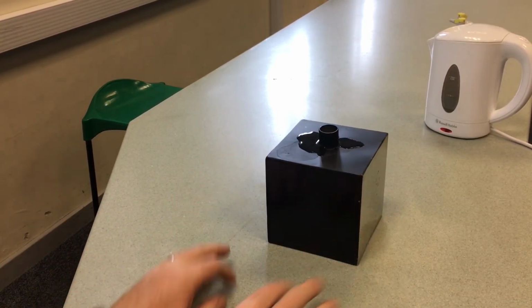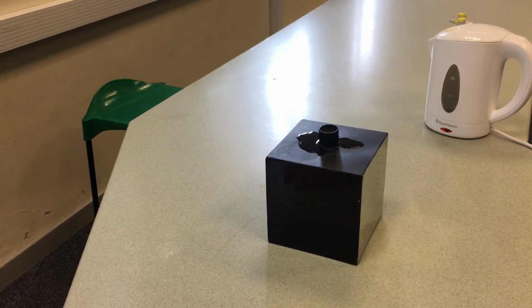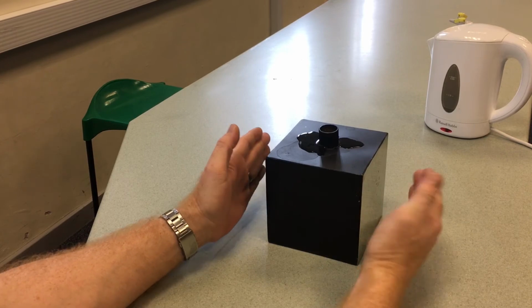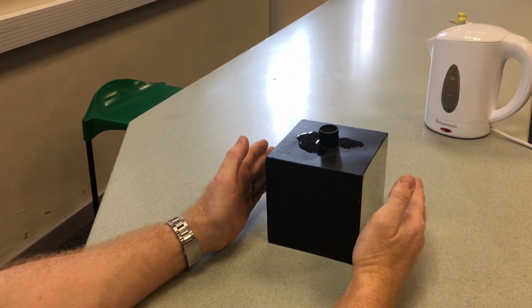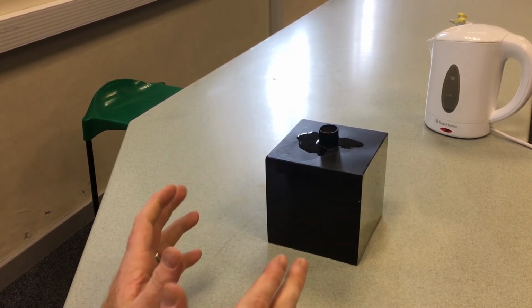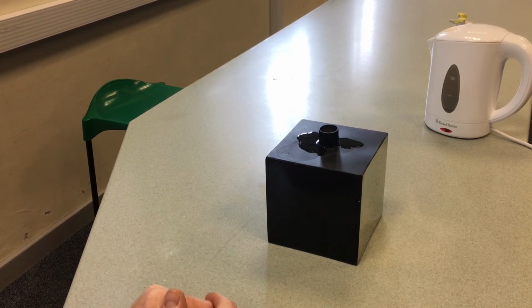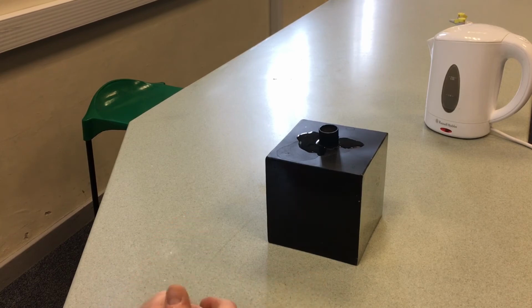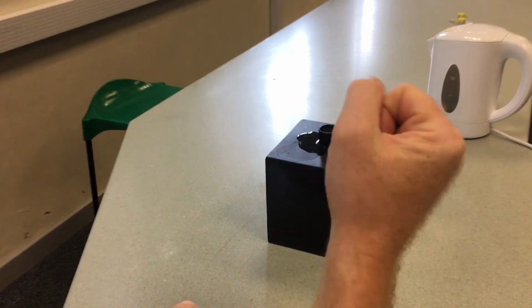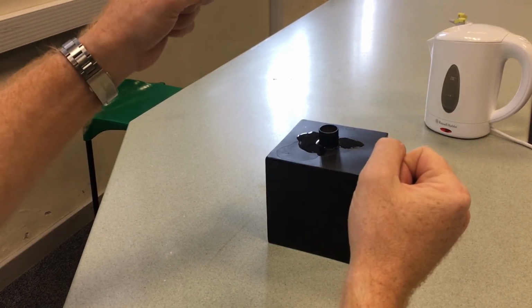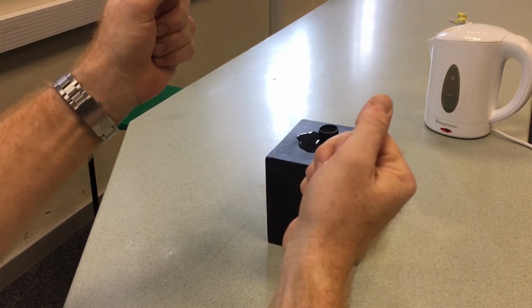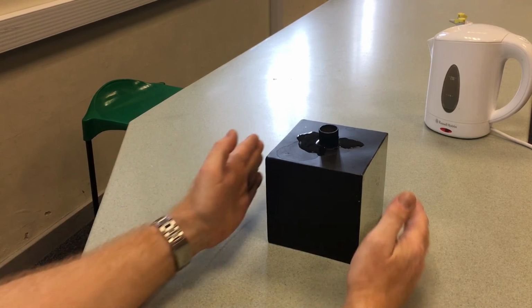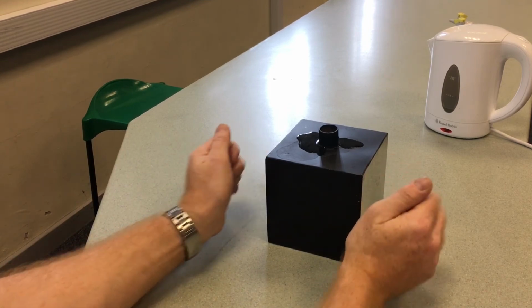Now, let's think about how this heat can be getting to my hands. Can it get to my hands via conduction? The answer is no. Why? Because air is a very poor conductor. Remember, the particles in air are very far apart, and so they are unable to transfer heat effectively via conduction. One particle vibrating here is not going to collide with another one vibrating here and pass that energy on. It does happen, but very, very slowly. So we've ruled out the heat getting to my hands via conduction.